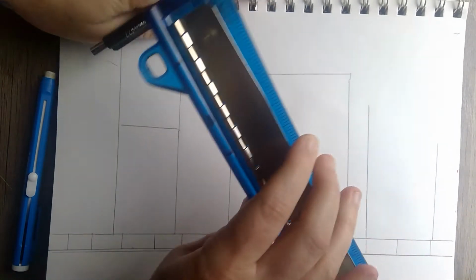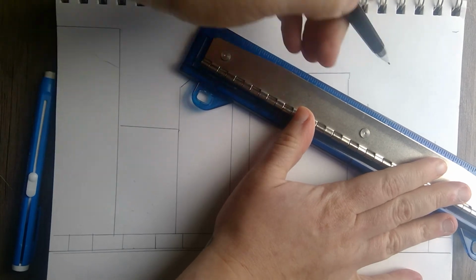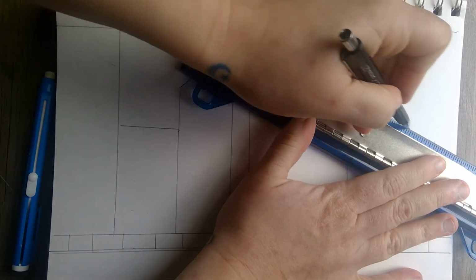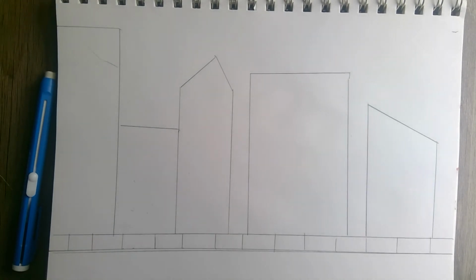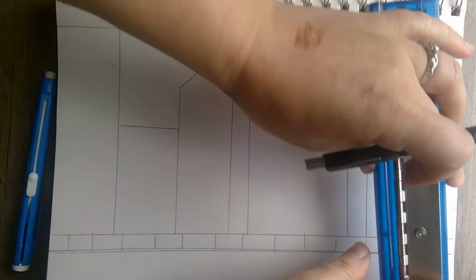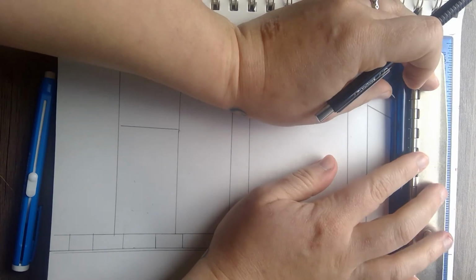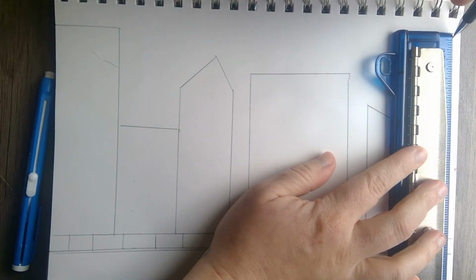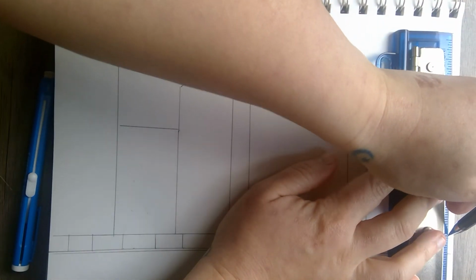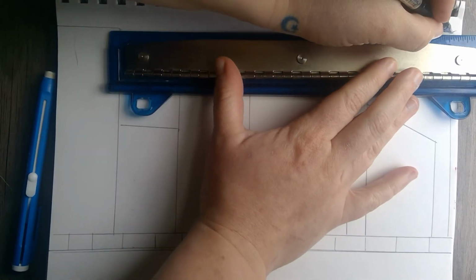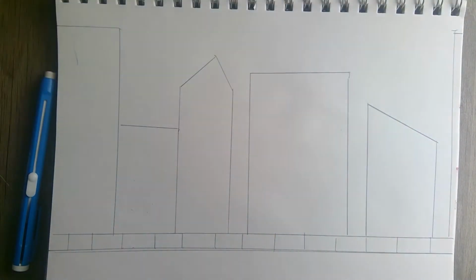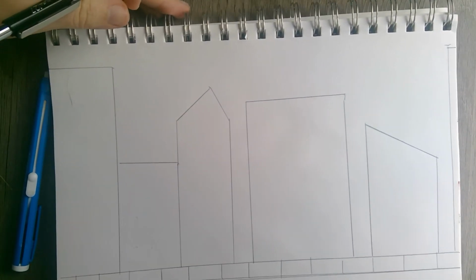And I want to make this roof unique, different from the others, so I'm going to make it have an angle right there. You know what? I'm going to add one more line. I'm going to make it really tall, so we get a glimpse of a really tall building. And here we go. We have our city buildings.